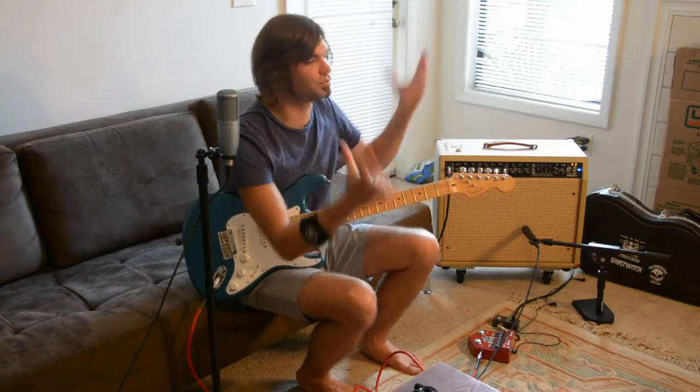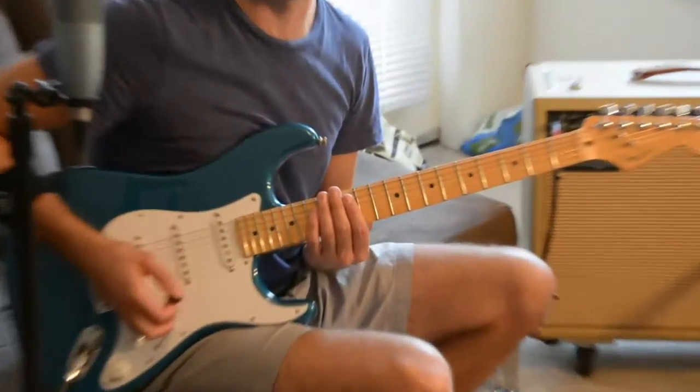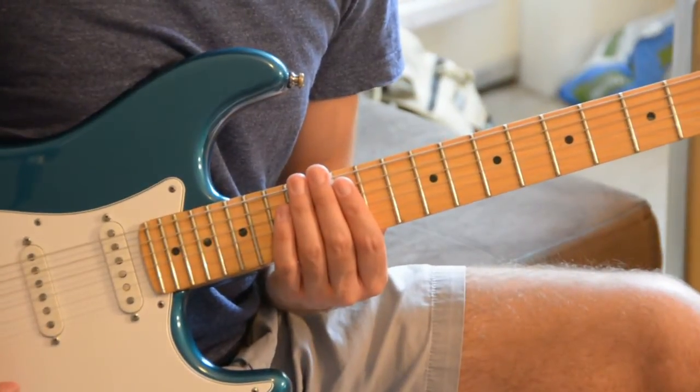If your mind is blowing up right now, don't worry about it. I'll walk you through it soon enough, or there are a lot of resources online where you can find that kind of thing. So without further ado, here's the E minor shape that I'm working with. All right, starting with the 1st string, going to the 6th.